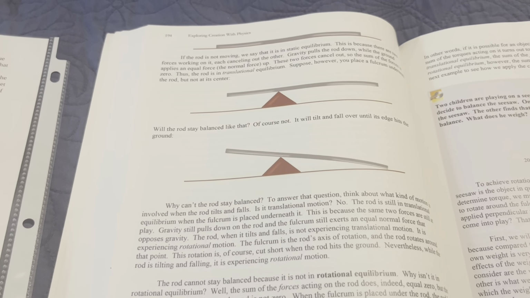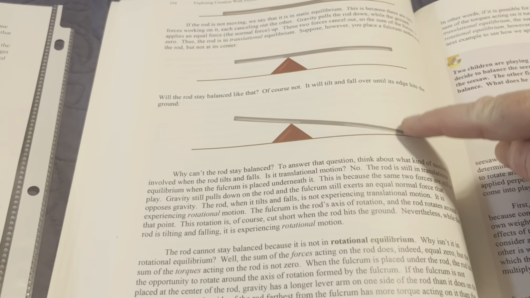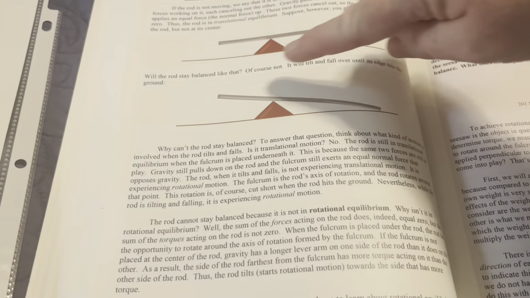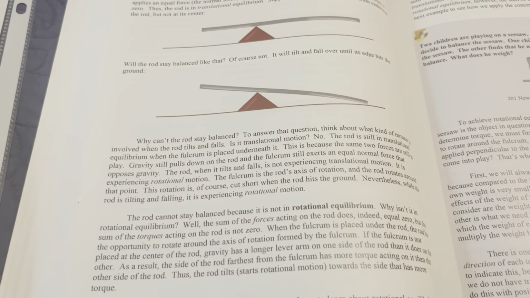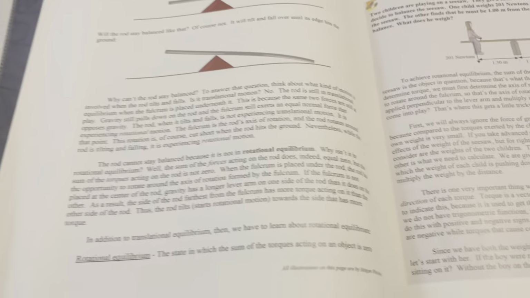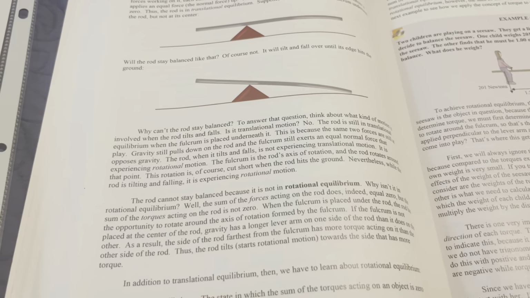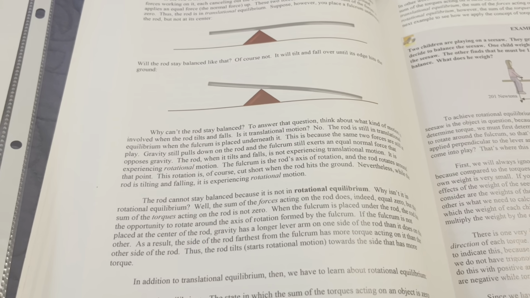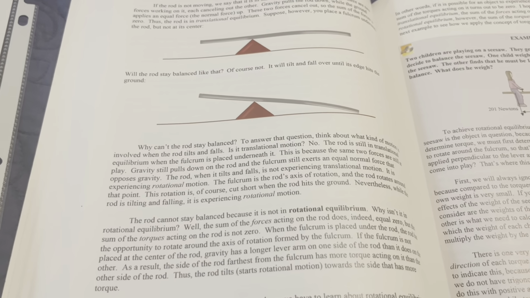So this rotation is cut short when the rod hits the ground, right? Nevertheless, while the rod is tilting and falling, that part of it is rotational motion. So the rod can't stay balanced because it's not in rotational equilibrium, okay? Well, why isn't it in rotational equilibrium? Your book tells you right here. Well, the sum of the forces acting on the rod does indeed equal 0, but the sum of the torques acting on the rod is not 0.